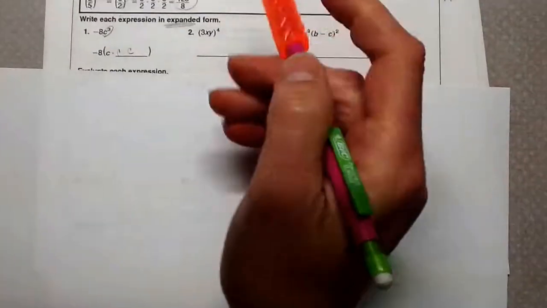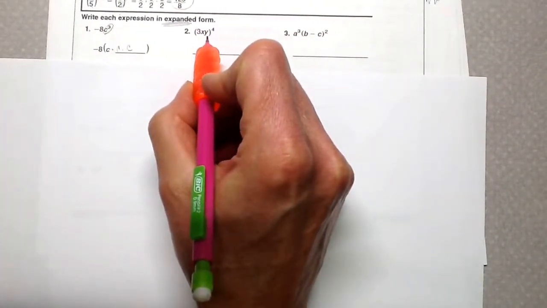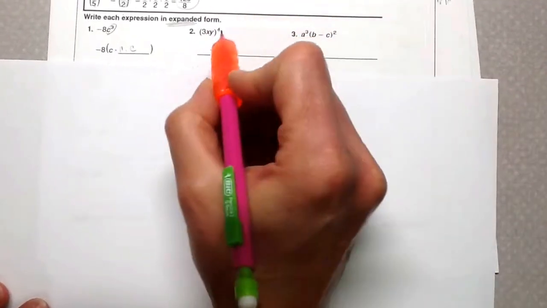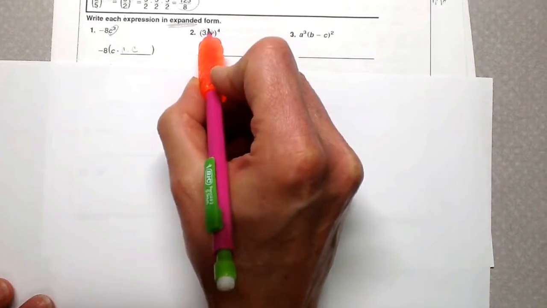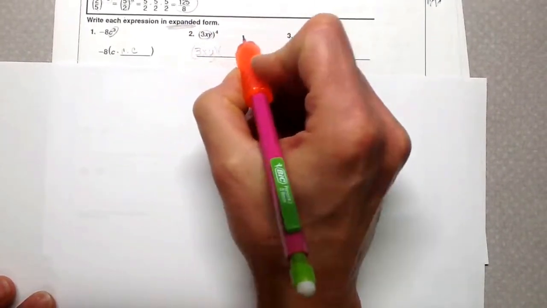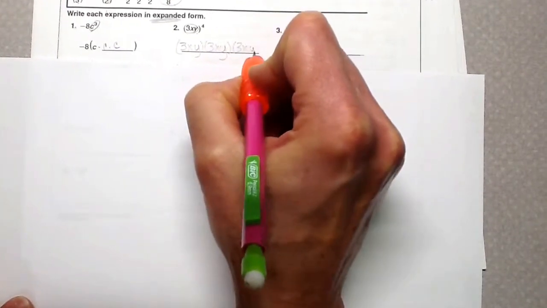All right, now the 3xy, the entire thing is in parentheses. So we have to raise 3 to the 4th power and xy to the 4th power, that whole thing together. So we're just going to say 3xy. Now again, we're just expanding it. We're not finding out what it actually is. We're just writing it out.